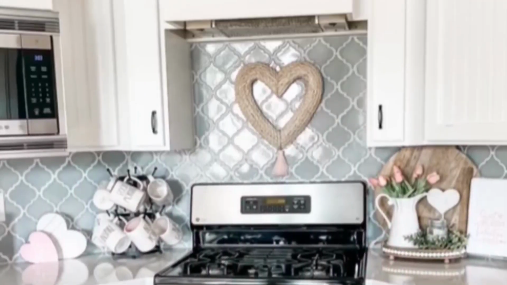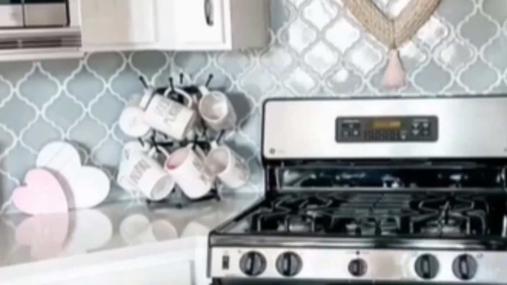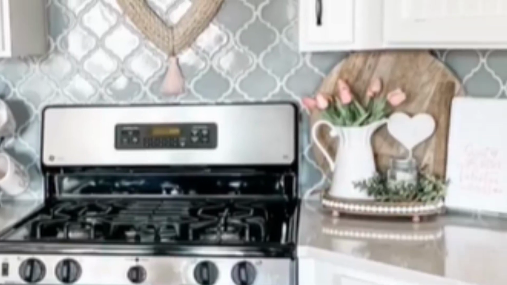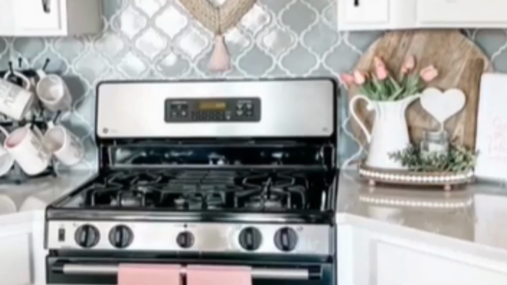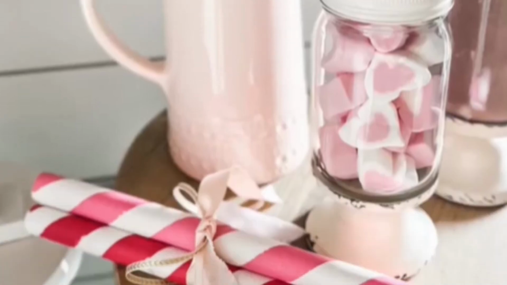In the kitchen. 1. Hang heart-shaped decorations or garlands from shelves or cabinets. 2. Display Valentine's Day-themed dish towels or pot holders. 3.